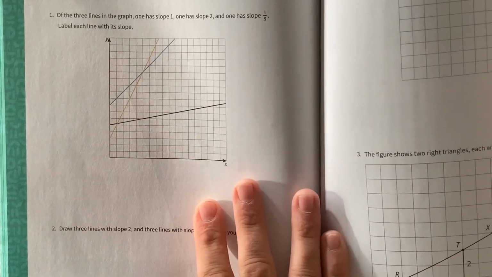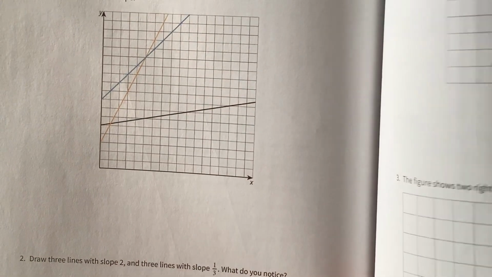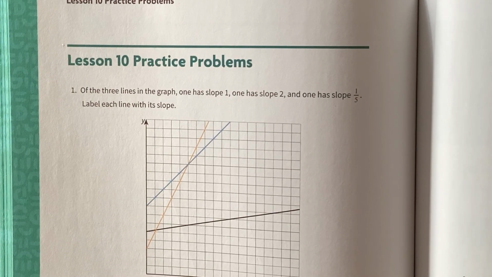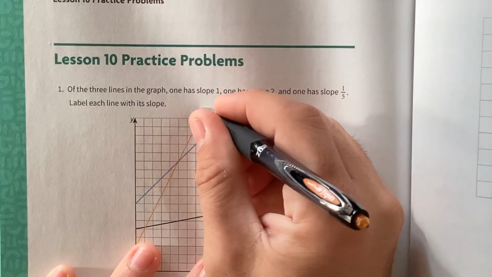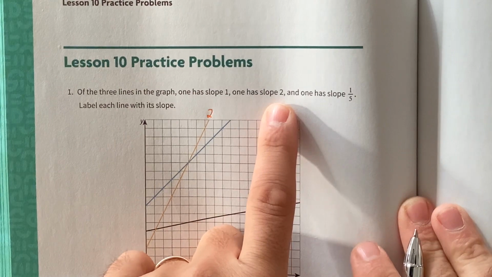We have three different lines, and our Desmos activity is going to be dealing with slope and lines here as well. One has a slope of 1, one has a slope of 2, and one has a slope of 1/5. Remember, the steeper the line is, the greater the slope. So which color is the steepest? Yellow. The yellow, the orange one there, however you want to view that color. So that has to be the biggest number.